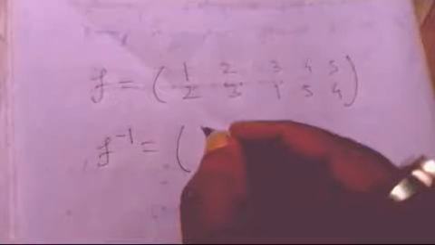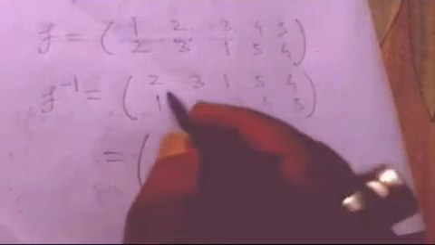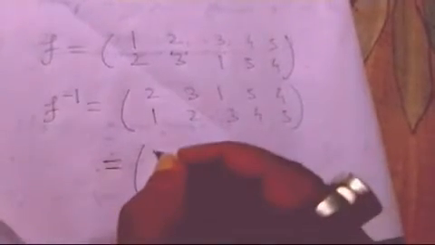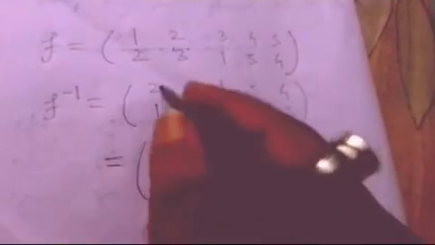If we are finding F inverse, it is easy: just change the row elements. We have 2, 3, 1, 5, 4 and 1, 2, 3, 4, 5. We write row wise, then we simply rearrange these terms. That is, we write the proper order 1, 2, 3, 4, 5, and we arrange them in the order of the mapping.